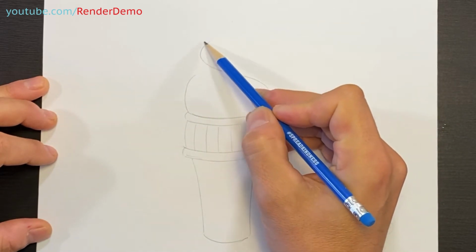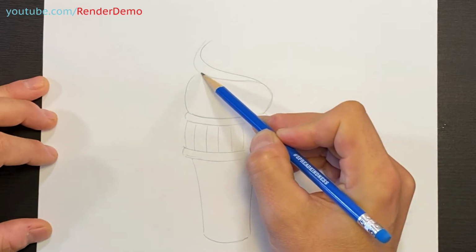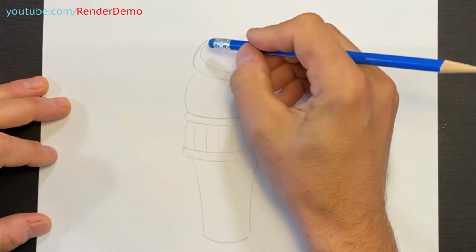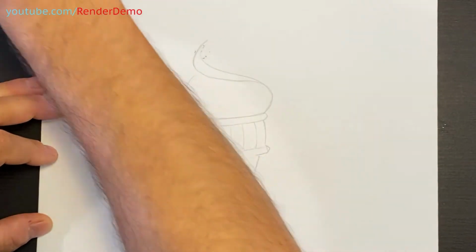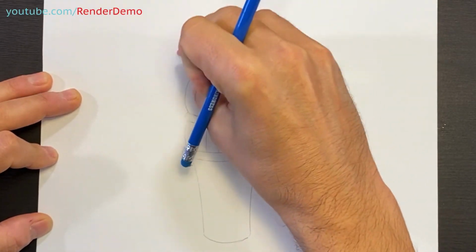I'm gonna actually drop this down a little bit because I went a little bit too high. So we're gonna kind of correct this like that. Use your eraser if you need. You can kind of erase right now, or you could do that later.